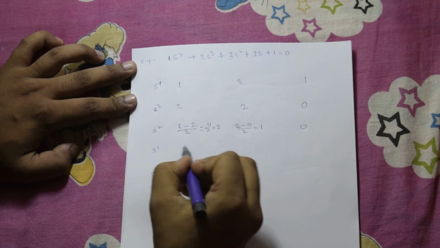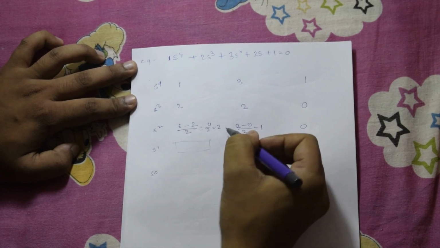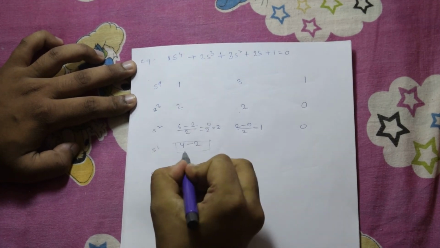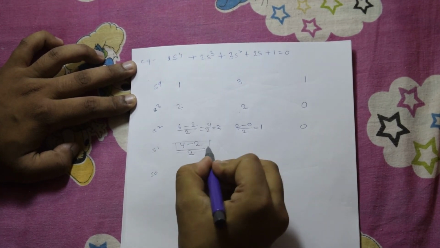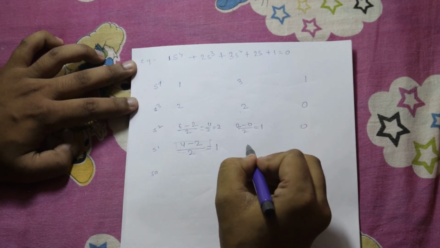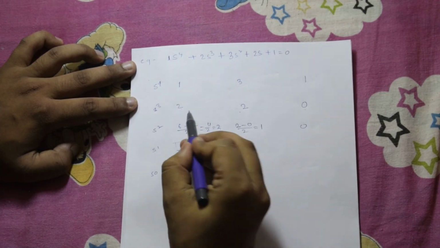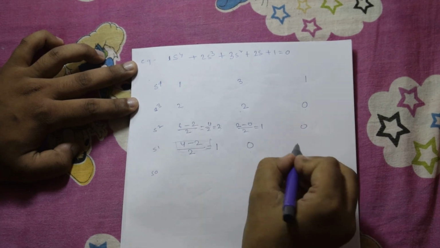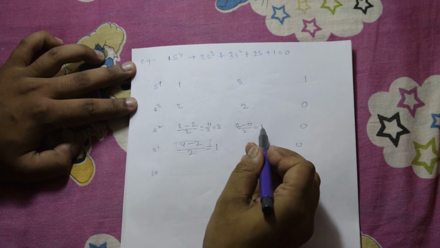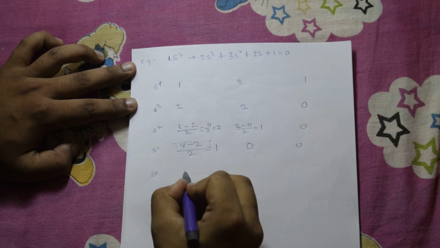For the coefficient in this place, 2 into 2, 4 minus 2 into 1, 2 by 2. So it will be 1. The coefficient in this place is 0: 2 into 0 minus 2 into 0 by 2 is 0. Now the coefficient in this one, 1 into 1 minus 2 into 0 by 1, it is 1.